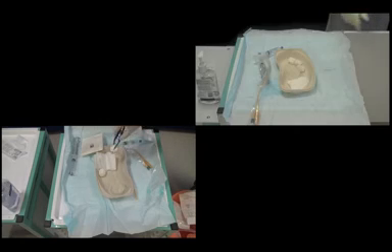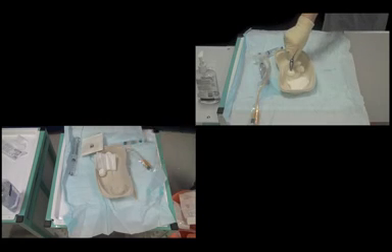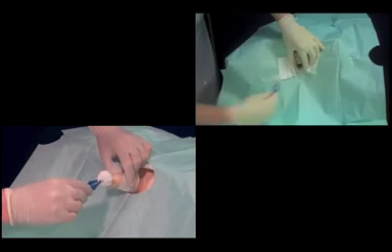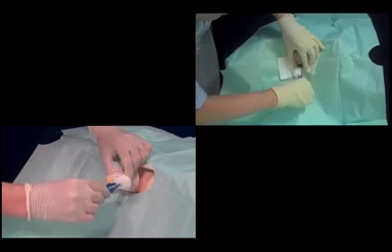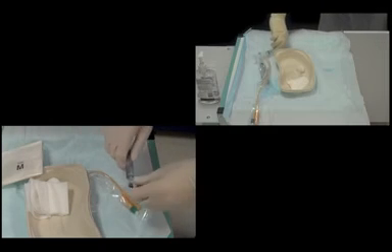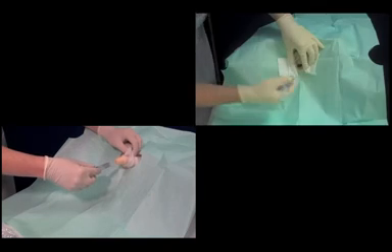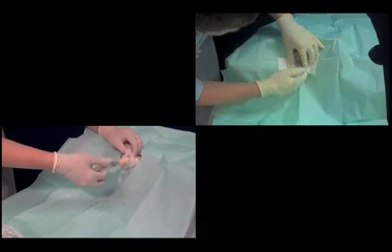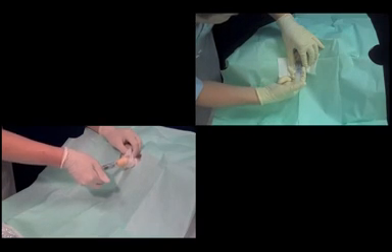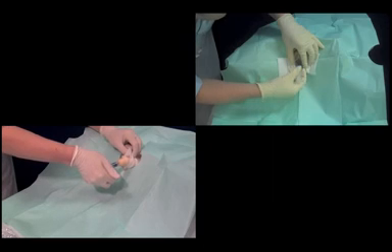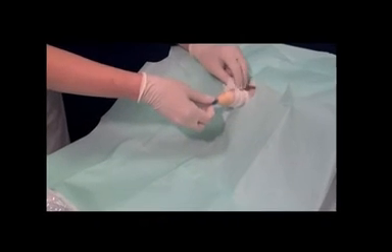With the female patient, always make sure you're cleaning from top to bottom. With the male patient, clean from the meatus outwards in concentric circles. Once you've cleaned the patient, then insert the instillagel into the urethra. You now need to change your gloves.